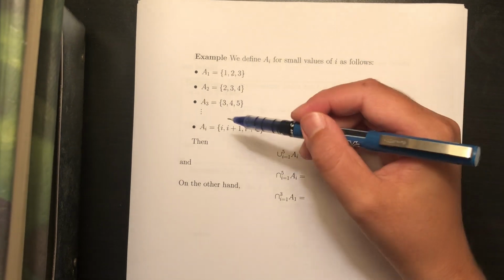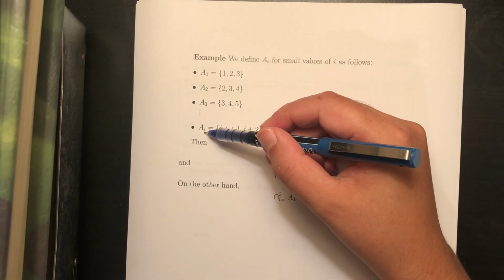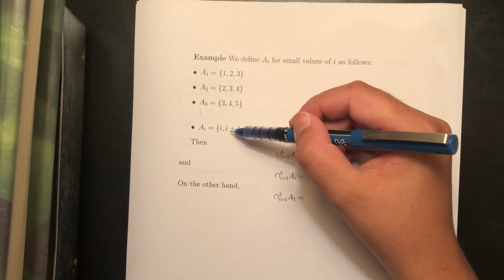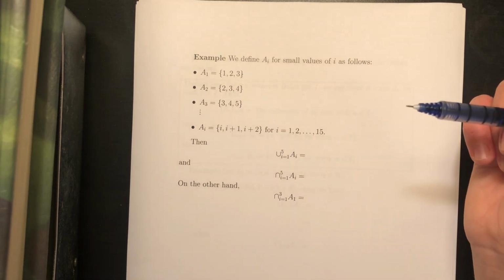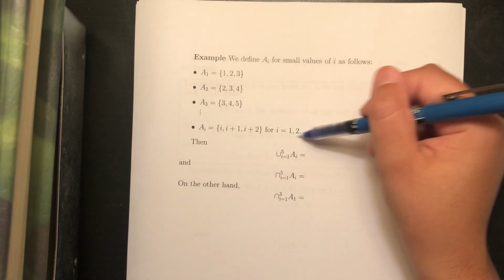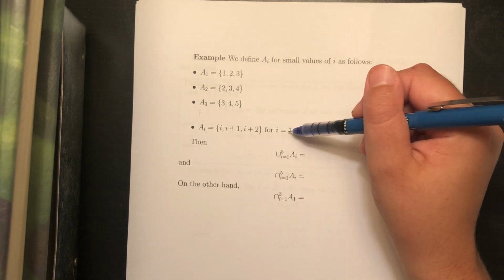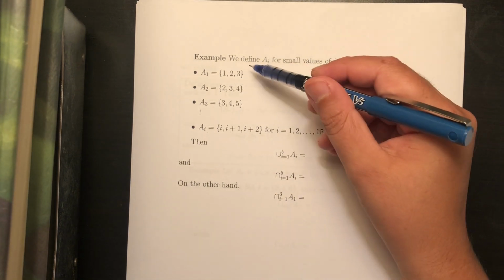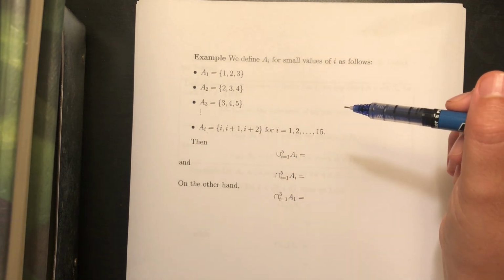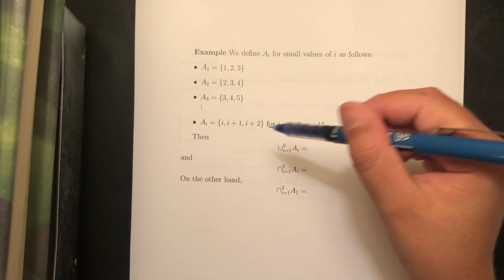So in general, we can define AI to be the set consisting of element I plus 1, element I plus 2. And so we're saying that I, the index, can go anywhere between 1 and 15. So I'm describing 15 different sets here. So let's do an example.